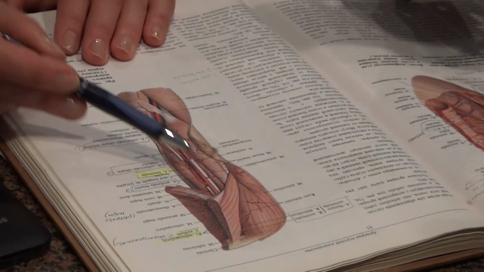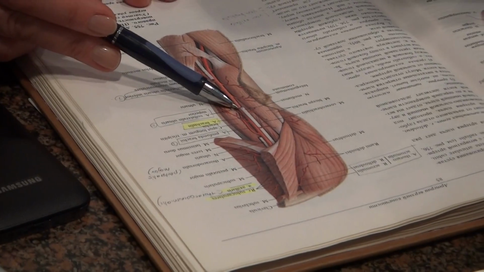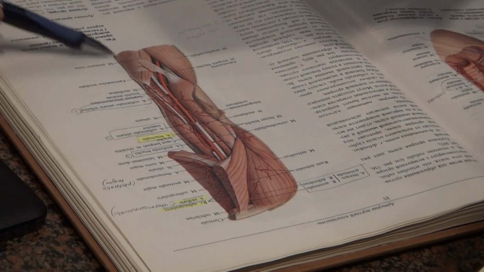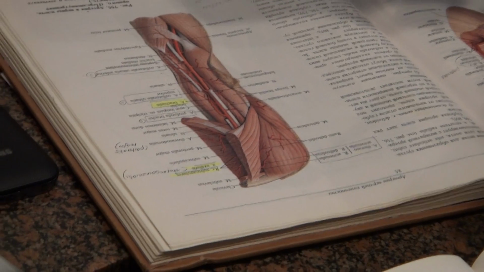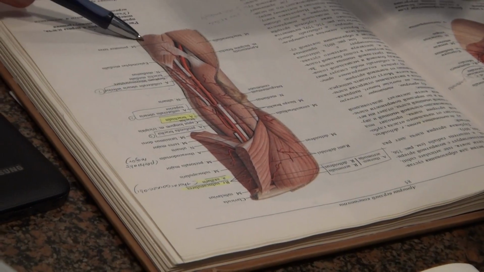Below the profunda brachii, two arteries arise from the brachialis, side arteries. On the side of what bone do they lie from the medial side? What two bones? Radius, ulna.